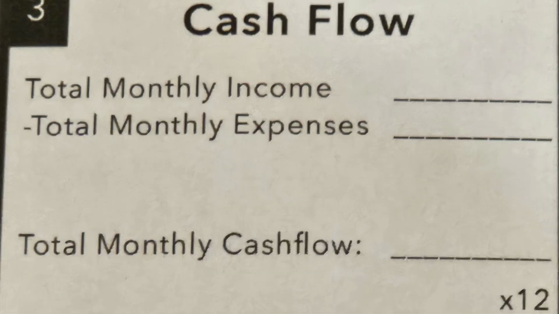So to find out my cash flow, I'm just subtracting my total monthly expenses from my total monthly income. And once I have that monthly cash flow, I'm just going to times it by 12 to get the annual cash flow. So if I find that I'm negative once I subtract expenses from income, I know that's a bad deal, and I don't need to go any further with it.